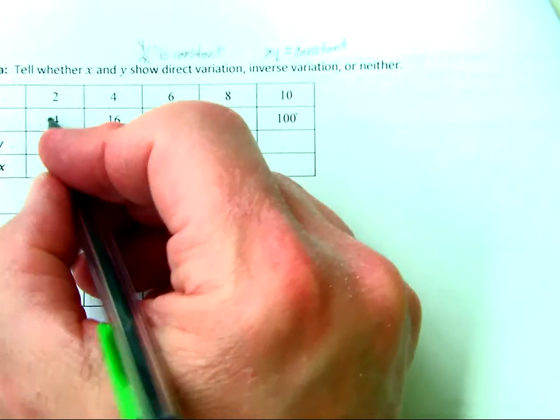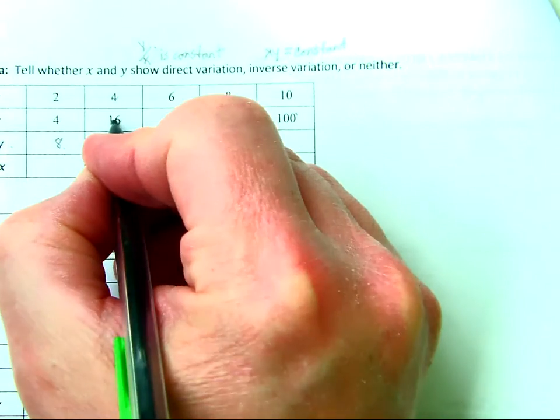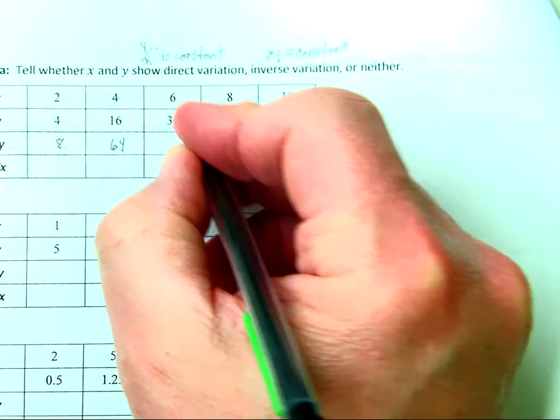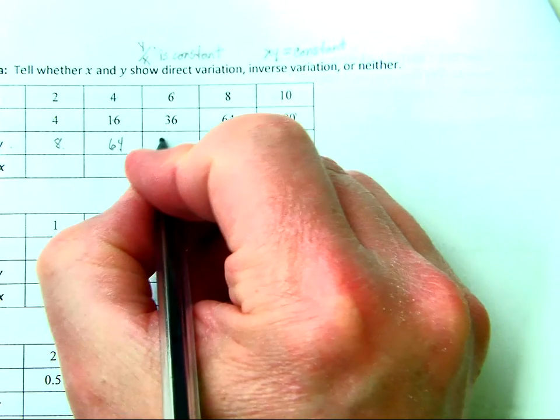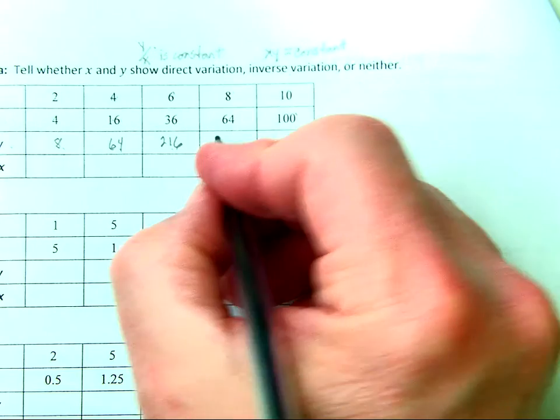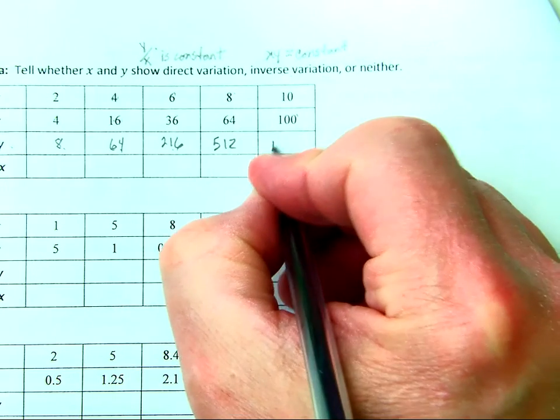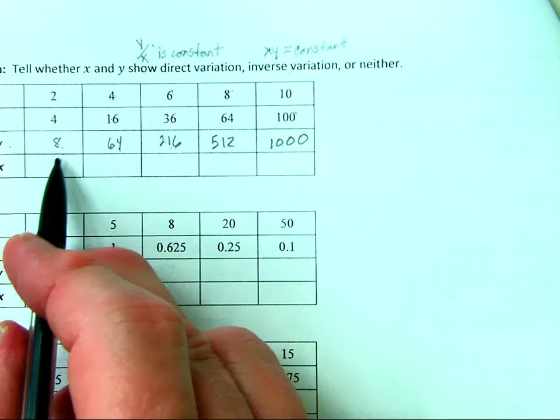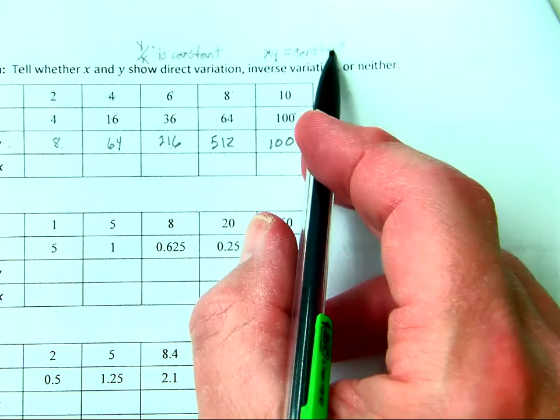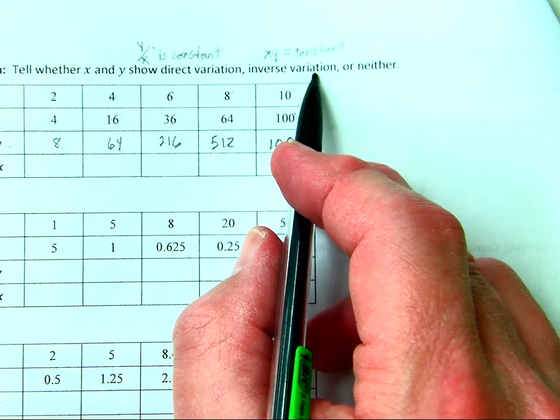So if we took x times y here, I get 8, I get 64, I get 216, I get 512, I get 1,000. Notice they're all different. So this is not an inverse variation.